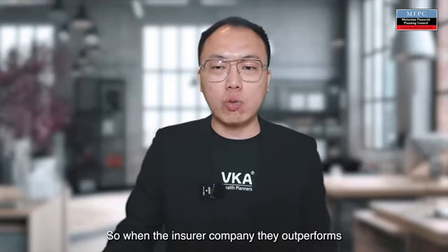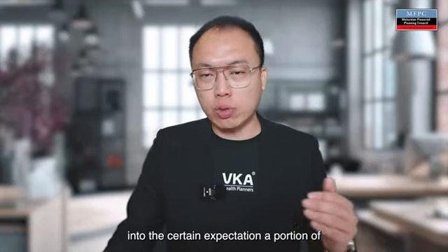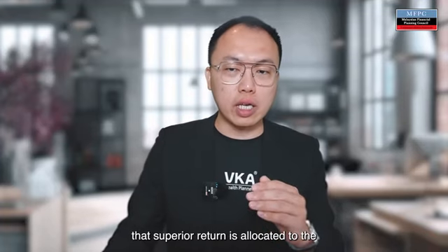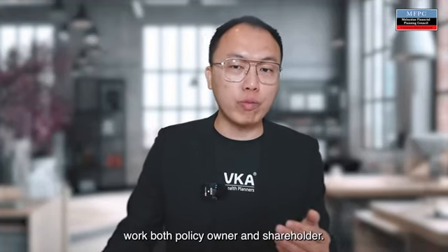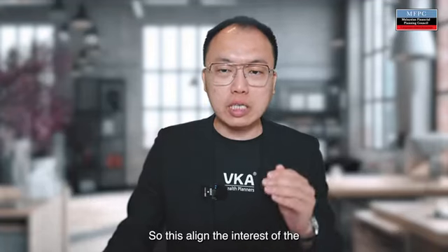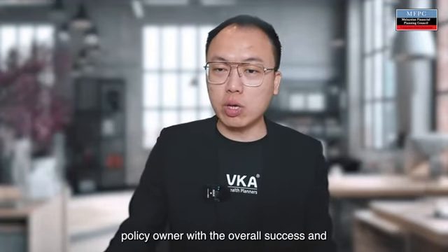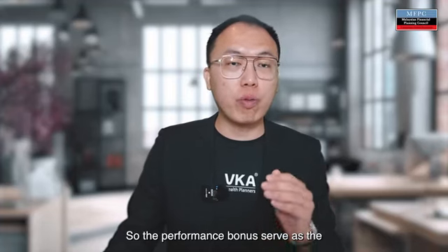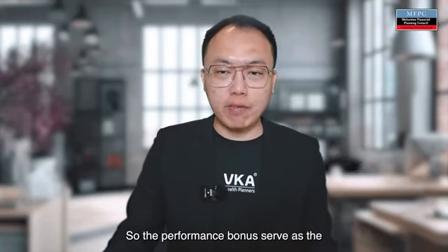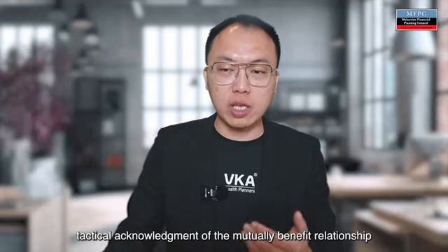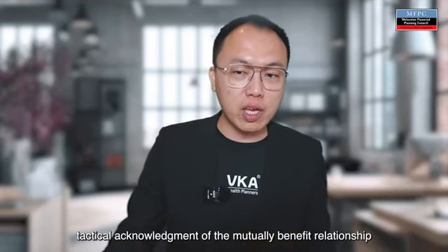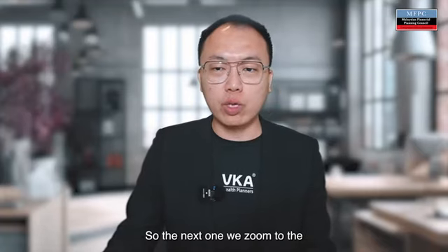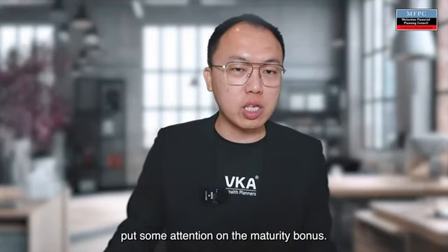Performance bonus. So when the insurance company outperforms a certain expectation, a portion of that superior return is allocated to reward both policy owner and shareholder. So this aligns the interest of the policy owner with the overall success and financial health of the insurance company. So the performance bonus serves as a tangible acknowledgement of the mutually beneficial relationship between the insurer and the policy owner. So the next one, we put some attention on the maturity bonus.